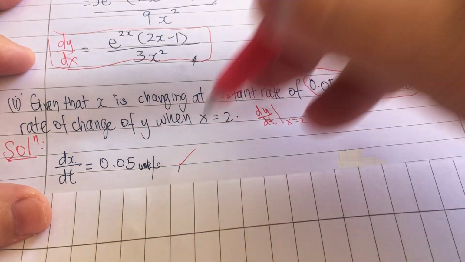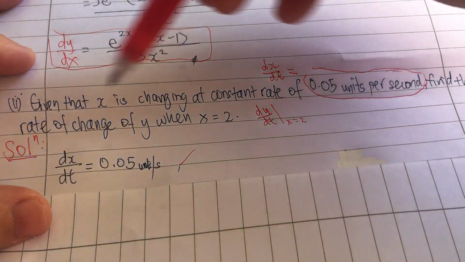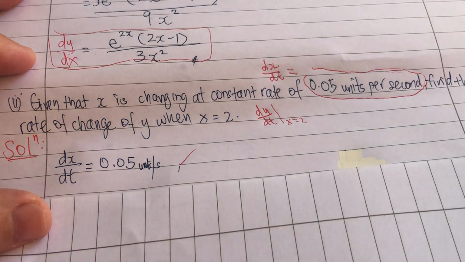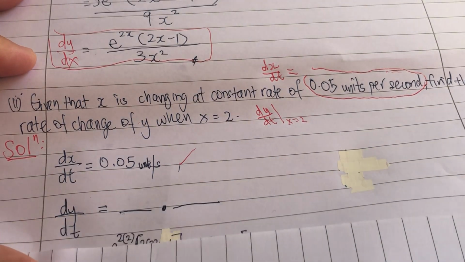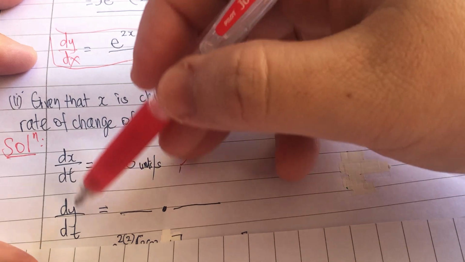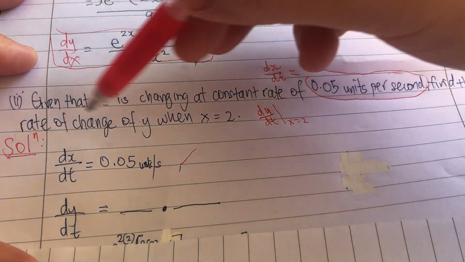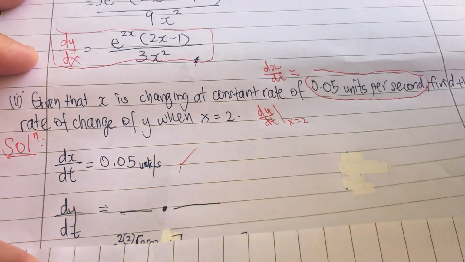Then I want to find dy dt. Now for dy dt, of course, there isn't any given information about dy dt.